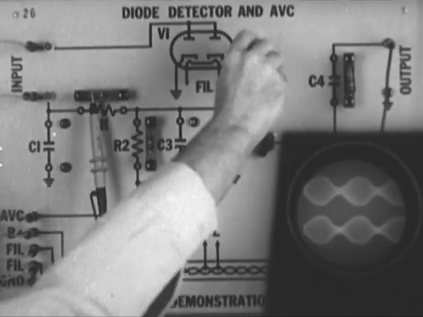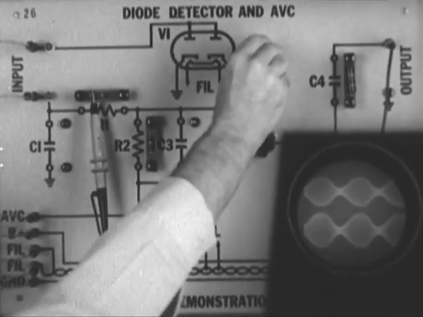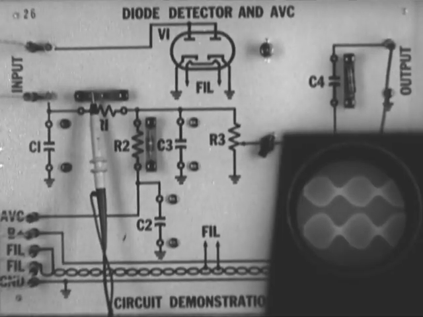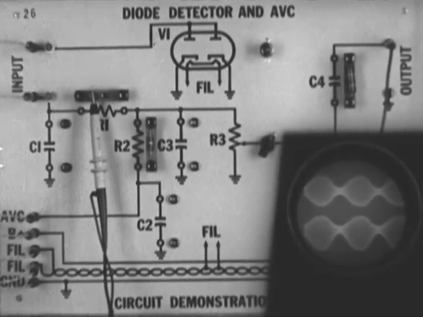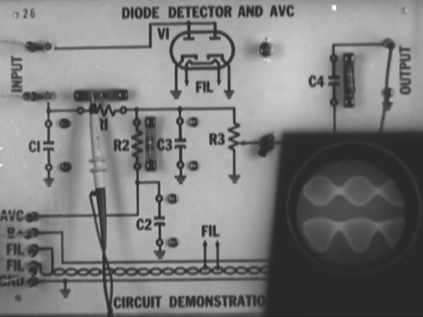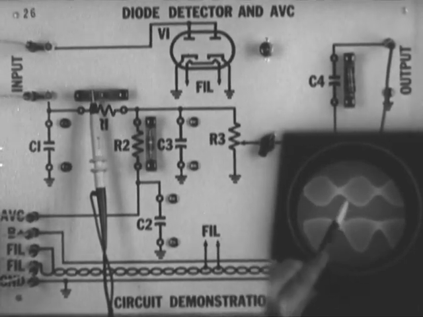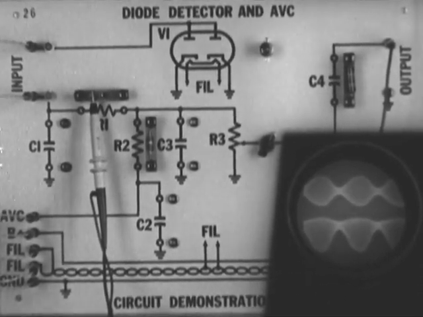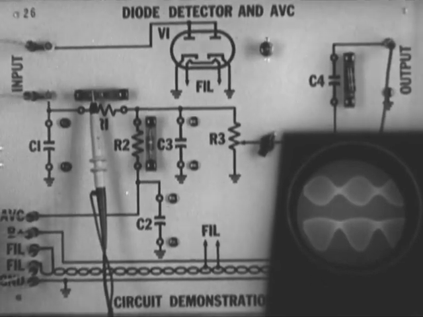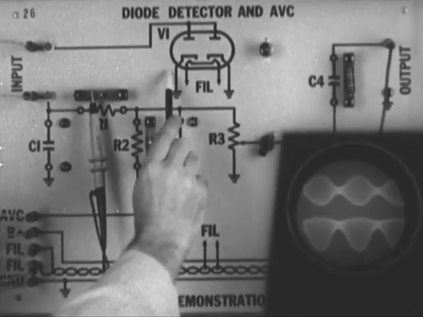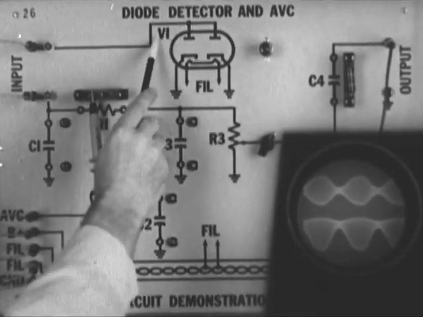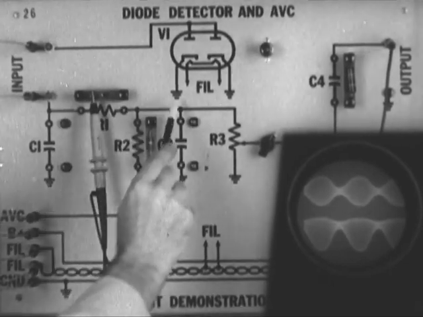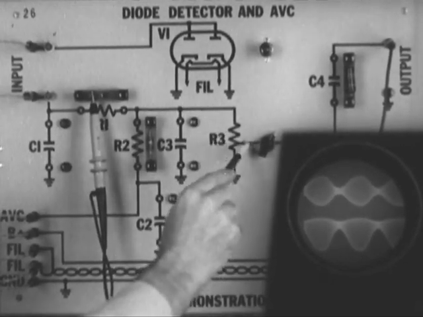Watch what happens as the tube is plugged in and as it warms up. The positive peaks have been greatly reduced because the tube can conduct current in only one direction. Electrons leaving the cathode follow this path through the input transformer and return to the cathode through R3, always going from top to bottom, or from negative to positive.